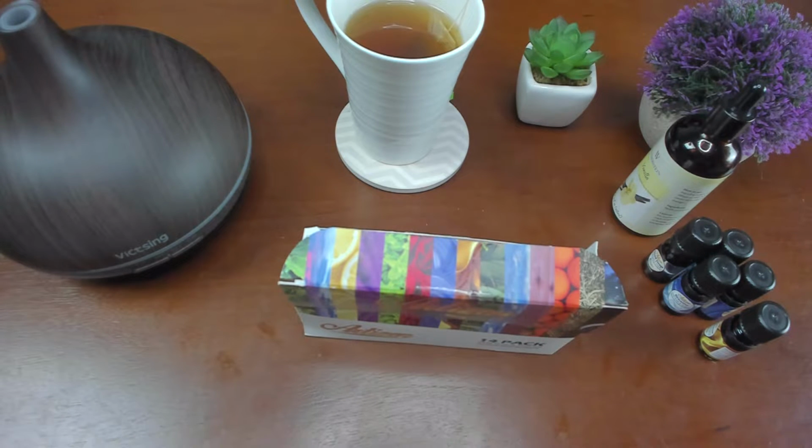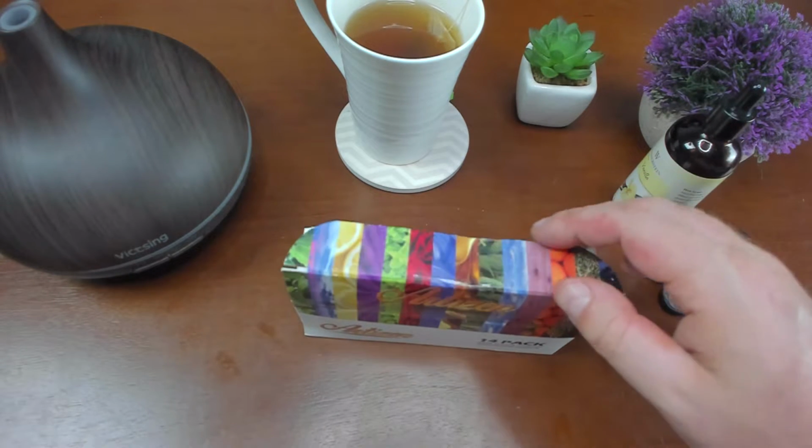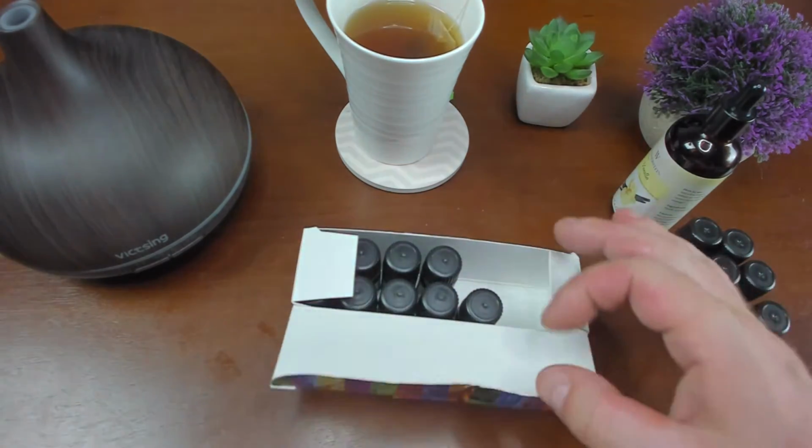Frankincense has been used to help with fever, indigestion, chest coughs, those kind of things. And apparently the smoke drives away mosquitoes. So let's move on to the next scent now.